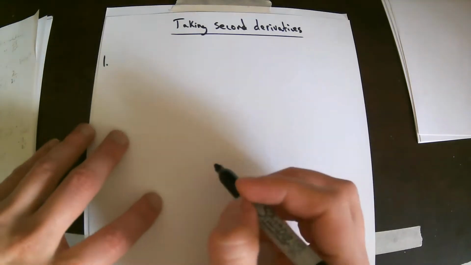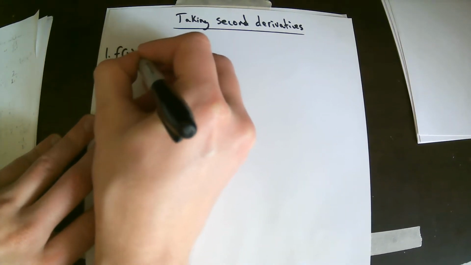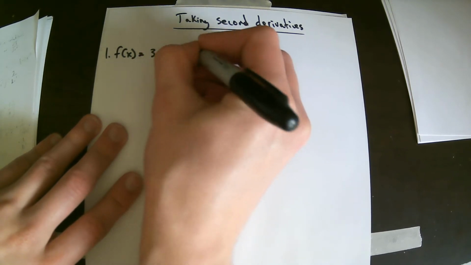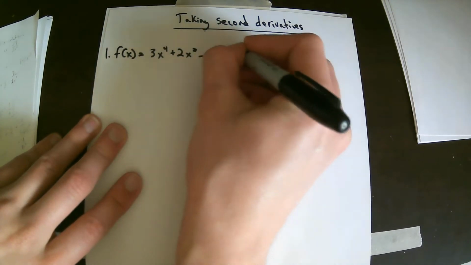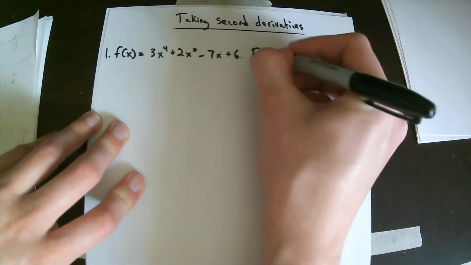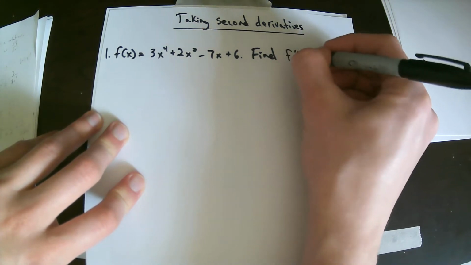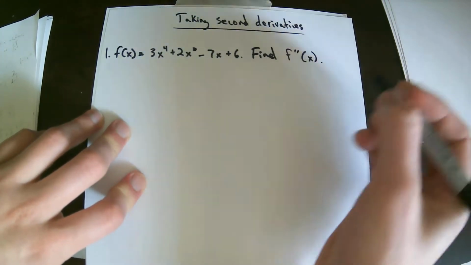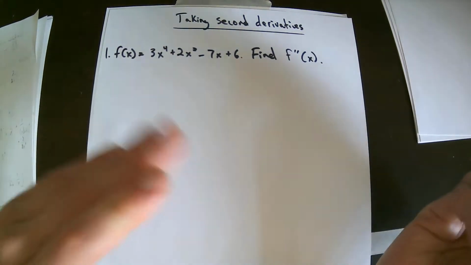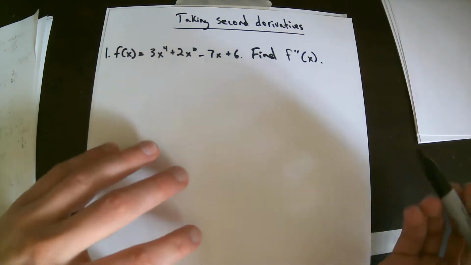Okay, here we go. So let's start with some polynomials, because they're the easiest functions to take derivatives of. f of x is equal to 3x to the fourth plus 2x squared minus 7x plus 6. The instructions are to find f double prime. Now let's talk about notation real quick. This is the second derivative of f. If you remember, we use a little tick mark to denote a derivative, so we're going to use two tick marks to denote a second derivative.